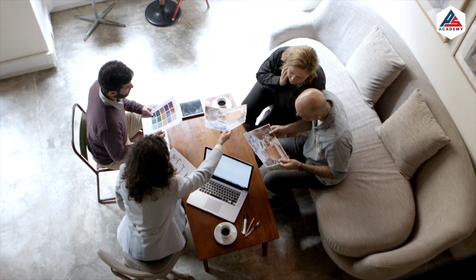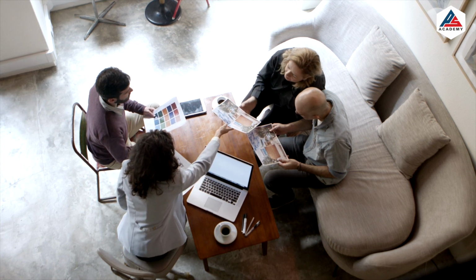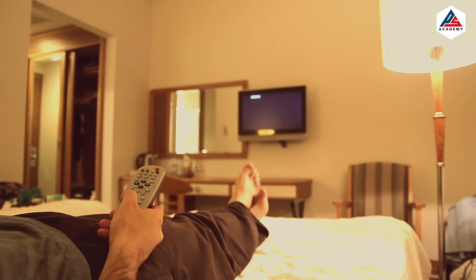Where are you going to put the dining table? Where are you going to put the sofa? Where are you going to put the TV in your bedroom? They ask these kinds of questions. They feel like they own this house.